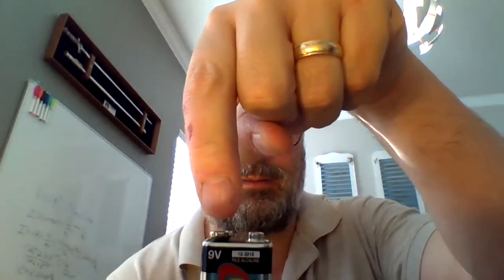So if I point to the larger terminal here, is that the positive or negative terminal? Please answer. Let's see who's going to be the first one. I got one vote positive. Mr. Pierce says negative with a question mark. Mr. Patel says negative.